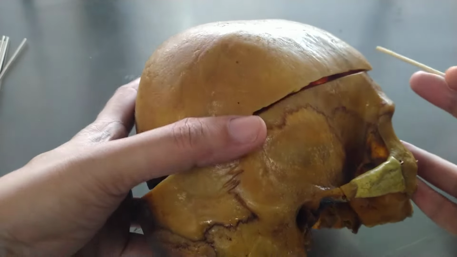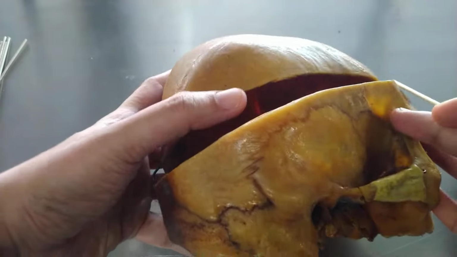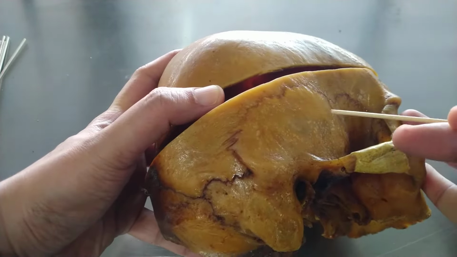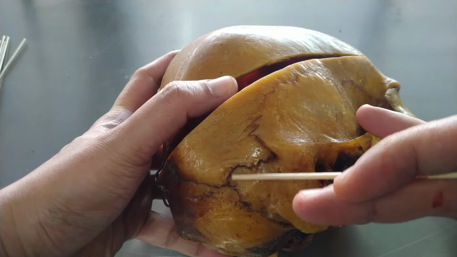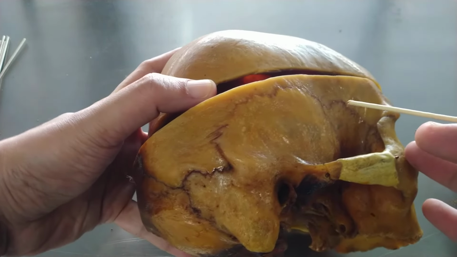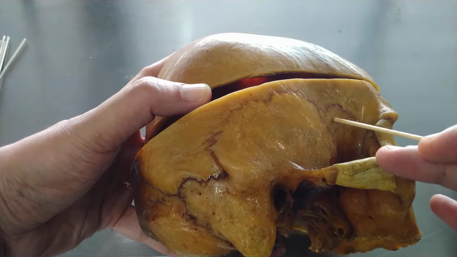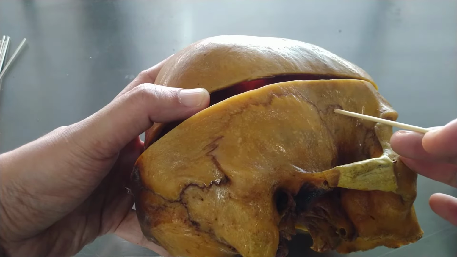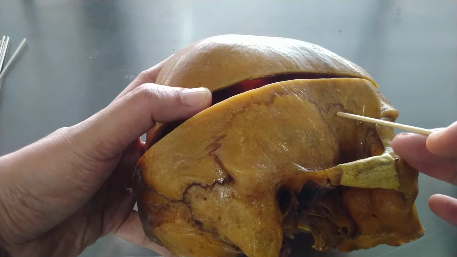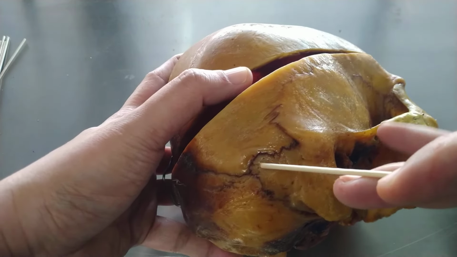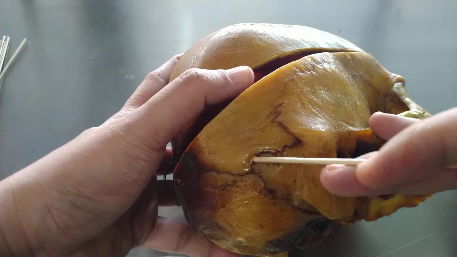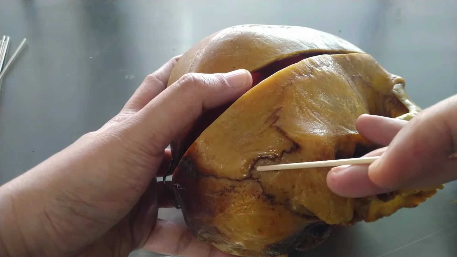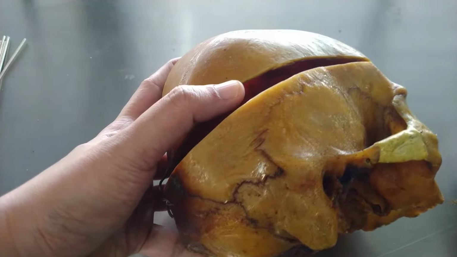And laterally, at the area of the pterion and area of the asterion, we have the anterolateral or the sphenoidal fontanelle right here, and we have the posterolateral or the mastoidal fontanelle back here.